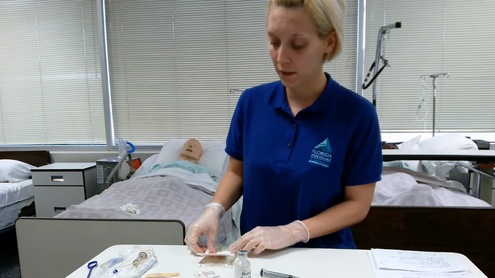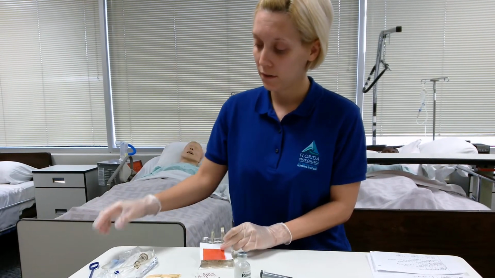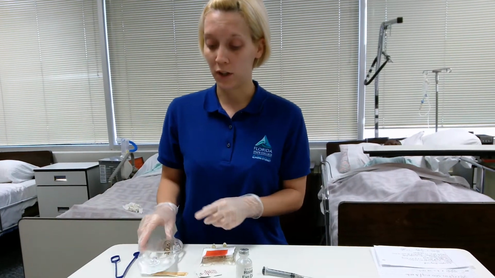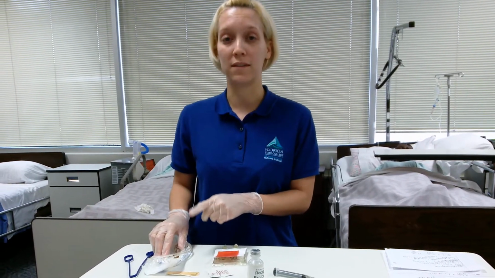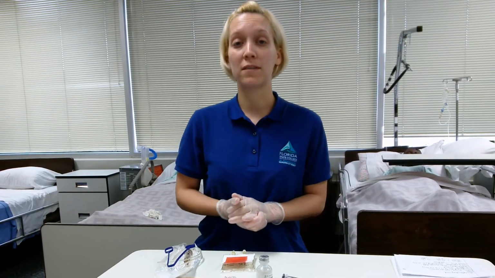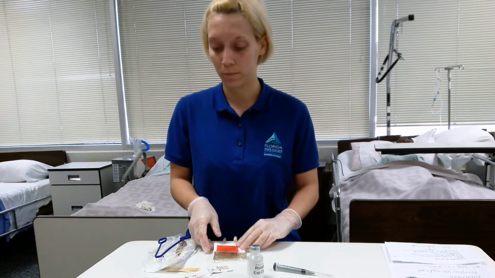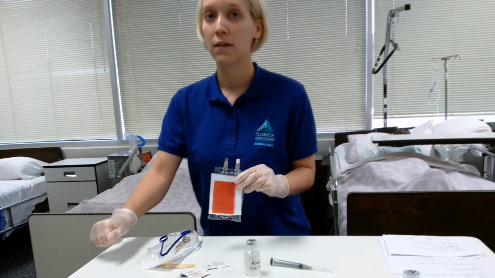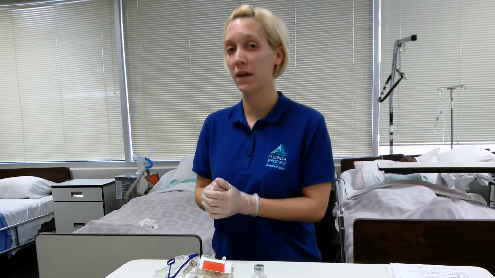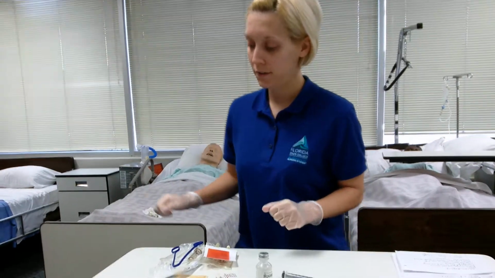So now I'm going to check the integrity of my tubing. I've already done that. I'm going to label my tubing as well with the date, the time, and my initials. So I'm going to gather my supplies and go into the patient room. I'm going to remove my old gloves and wash my hands before I do that.